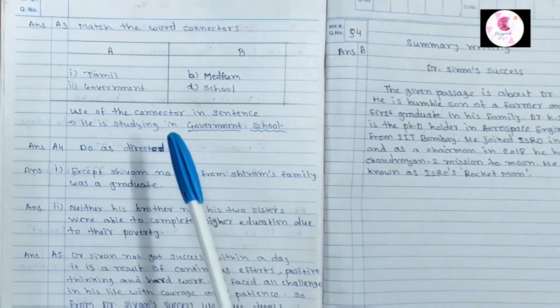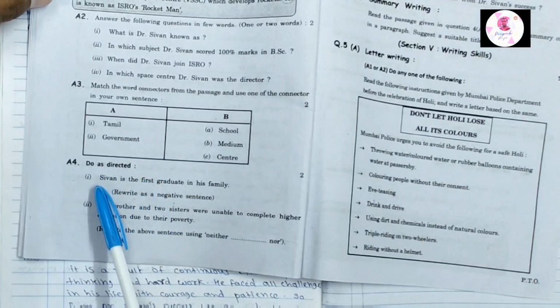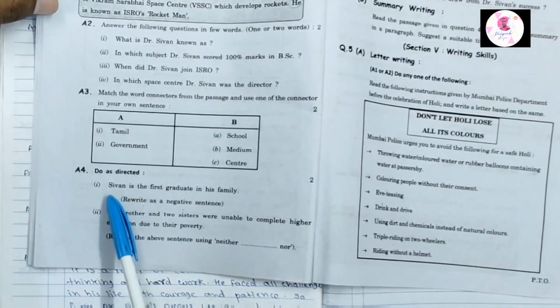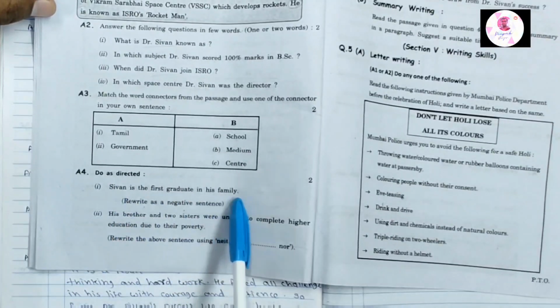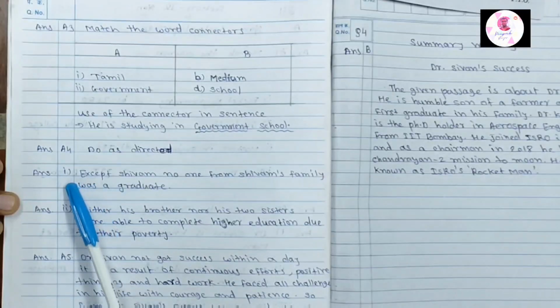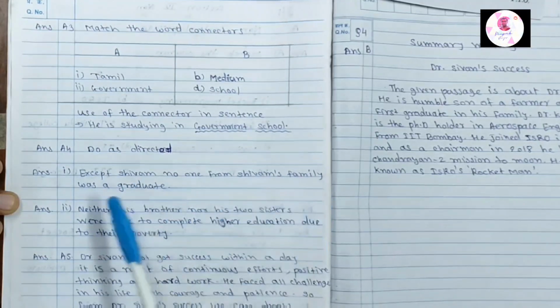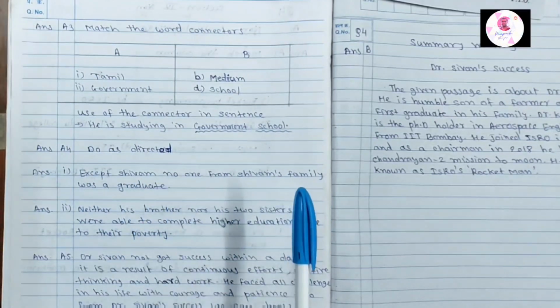Now let's see the next question, that is A4, do as directed. The very first question is, C1 is the first graduate in his family. Rewrite as a negative sentence. The answer is, except Shivam, no one from Shivam's family was a graduate.